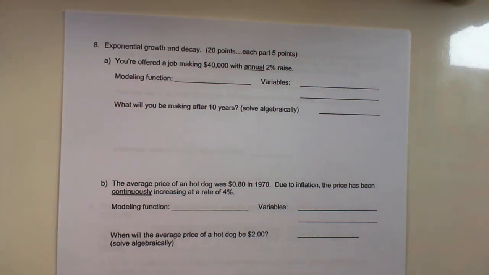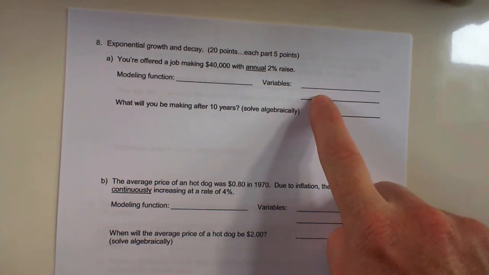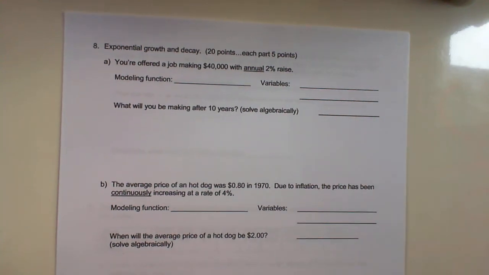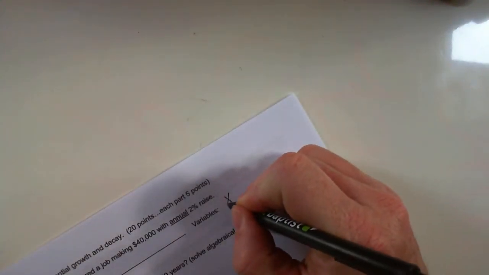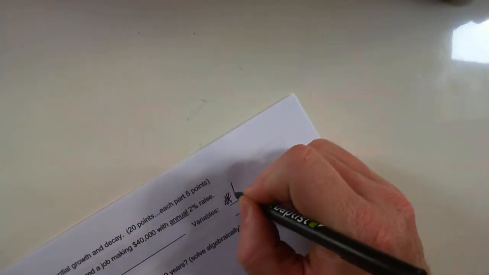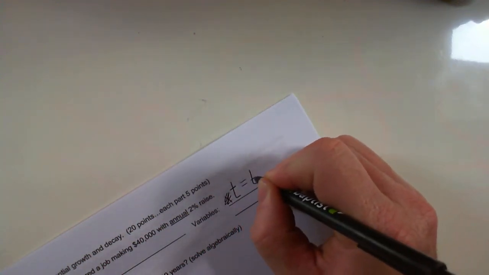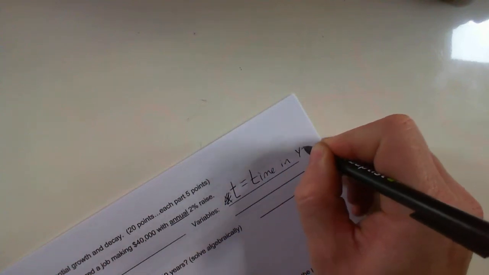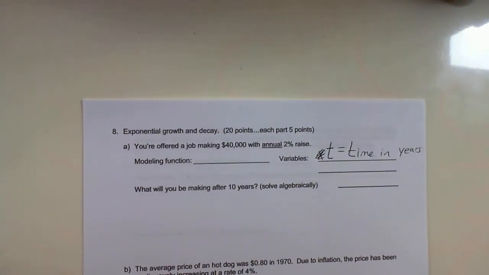All right, first of all, the variables. This is x and y in just plain English. So x, or whatever you use, actually we're going to use t, is going to be time in years. That's all I'm asking for. What does your variable mean?